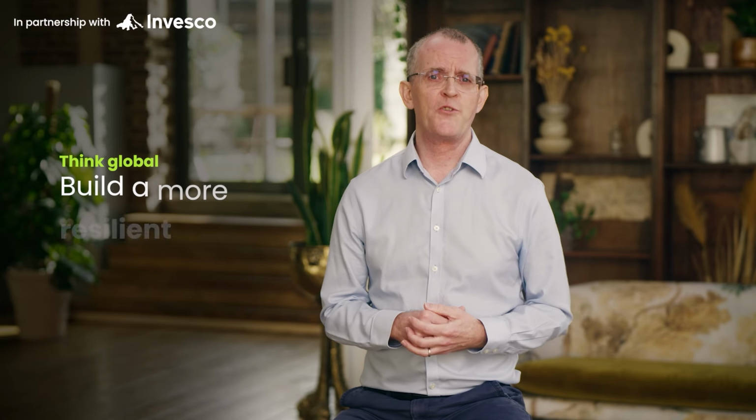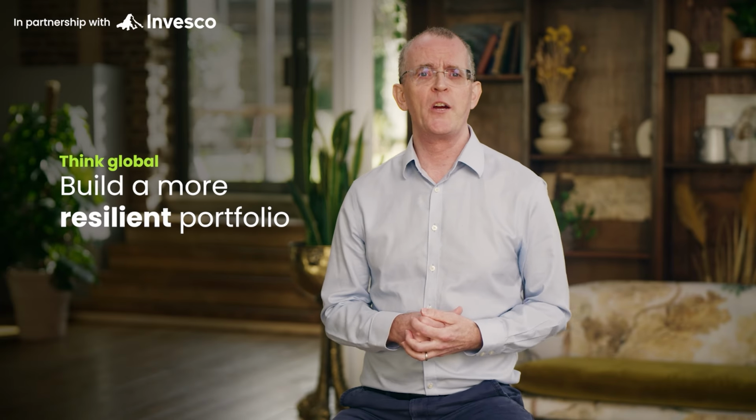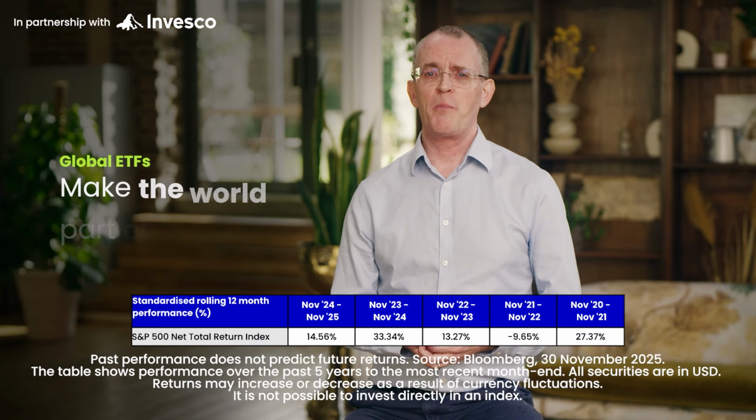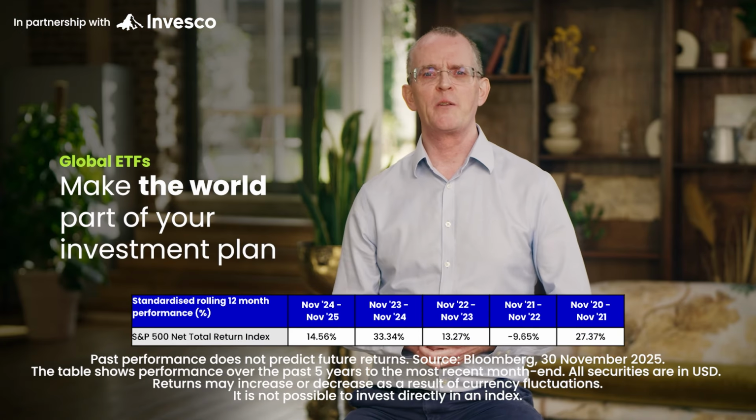To wrap up, investing globally could help reduce risk, expand exposure to a wide range of countries and sectors, and build a more resilient portfolio over time. It's easy to default to what you know, but the world's a big place, and global ETFs could help you make the most of it.